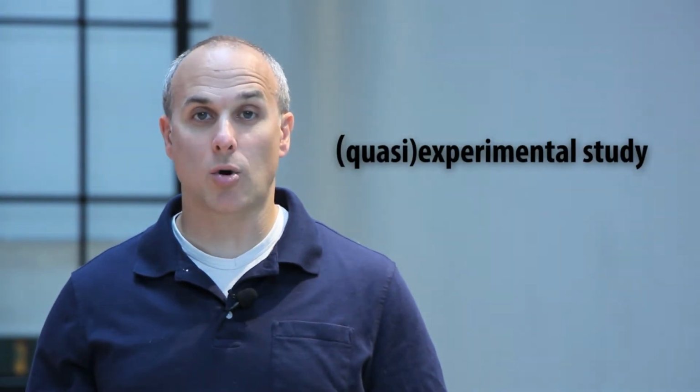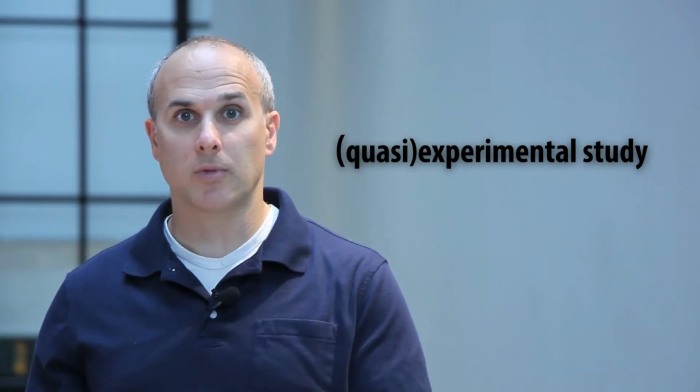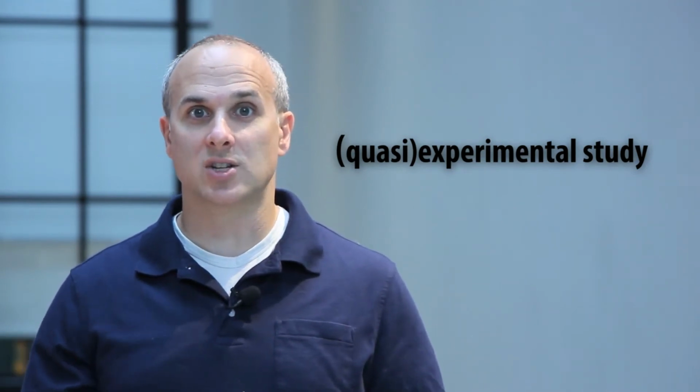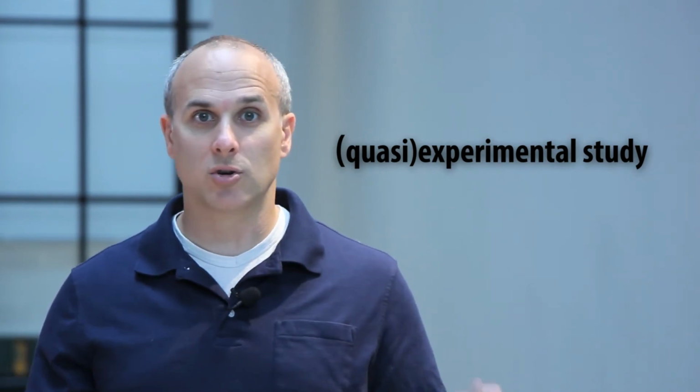There are a lot of different research methods that can be used in education. One you're probably familiar with is the experimental or quasi-experimental study, where you have a control group and an experimental group. So one group of students might use an educational game and another might not use it, or use some other tool, and then you can compare the two groups.